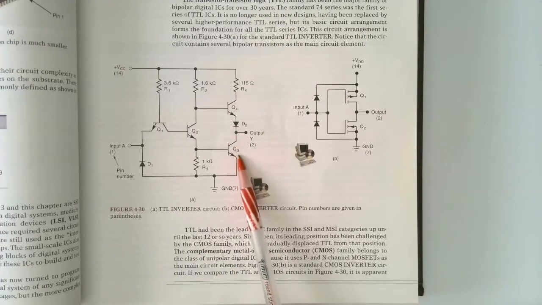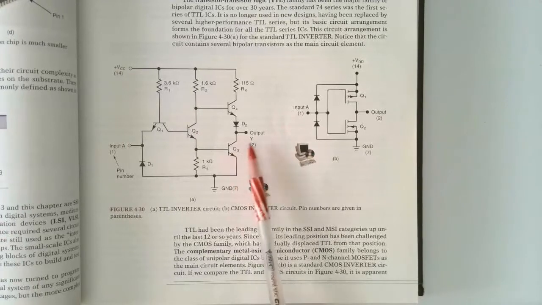Same for the output here. For a transistor, the VCE, the voltage between the collector and the emitter when the transistor is turned on, might be anywhere between 0.1 and 0.3 volts. So that means it doesn't really go to 0 volts, and we'll see that in a moment.